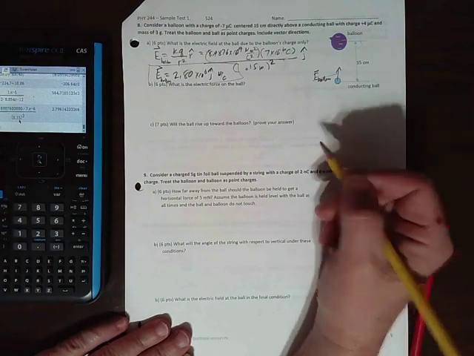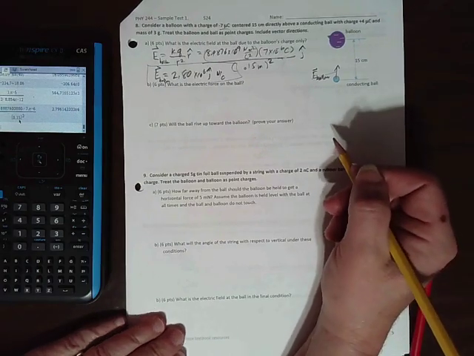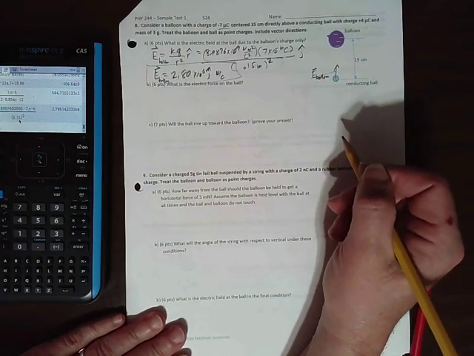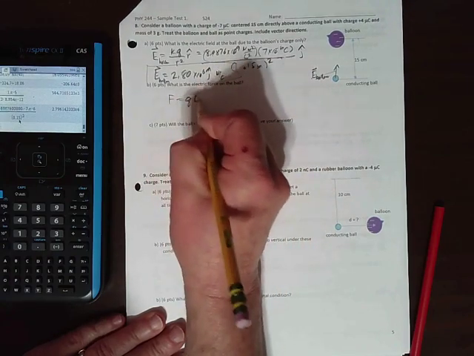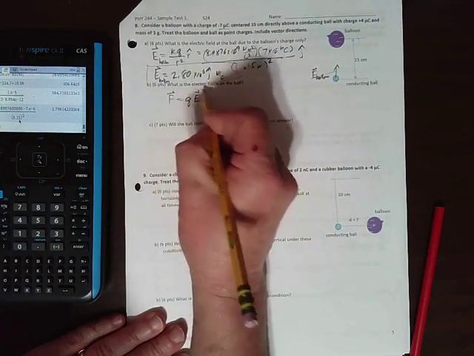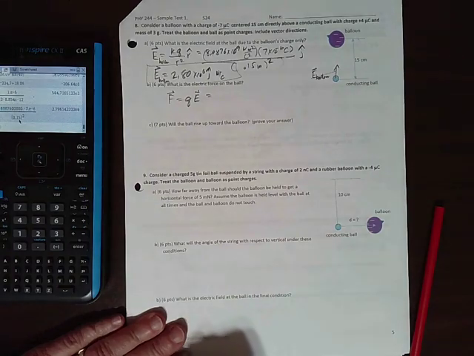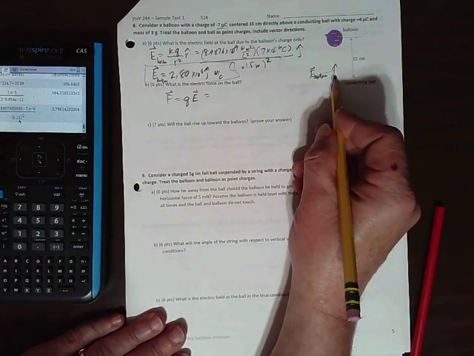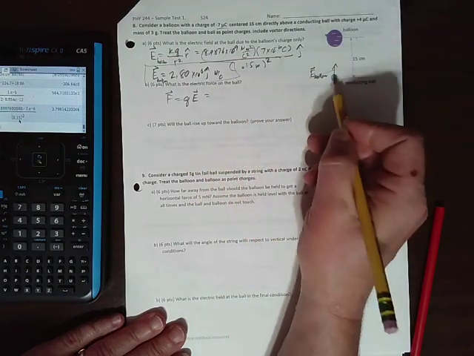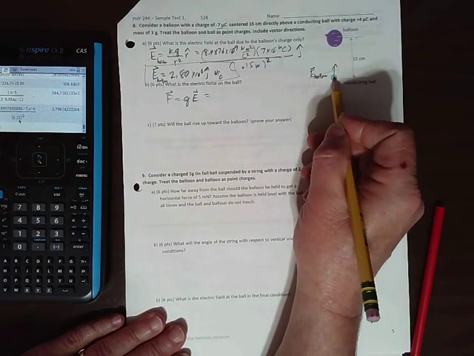What is the electric force on the ball? We did this a lot of times, so hopefully you're going to know how to do this. Electric force on the ball, F equals QE. Hope everybody gets this on the test because we've done a lot. The ball's the test charge. The ball's the one feeling it, so its charge is the one that we're going to put in this equation.